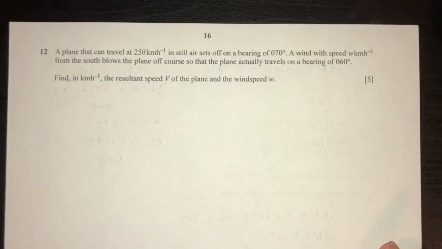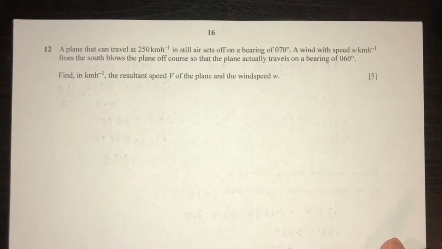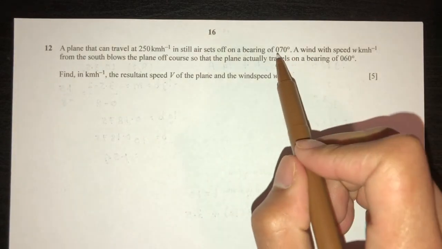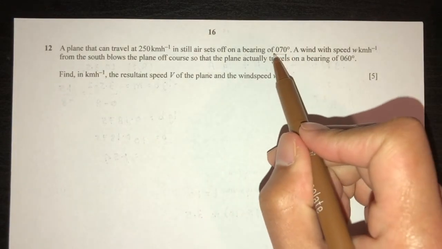Now let's move on to question number 12. A plane that can travel at 250 km per hour in still air sets off on a bearing of 70 degrees. That's the first information that we have.